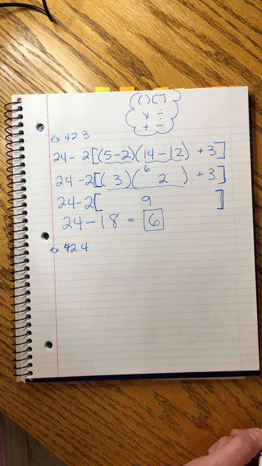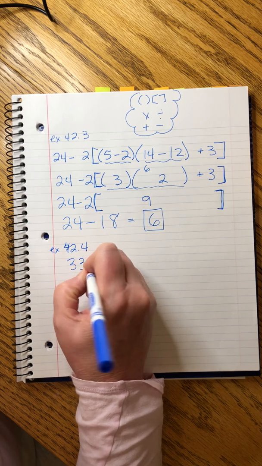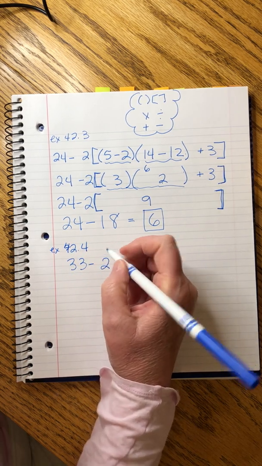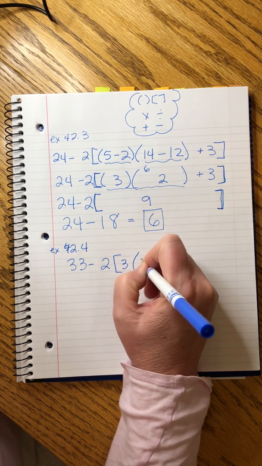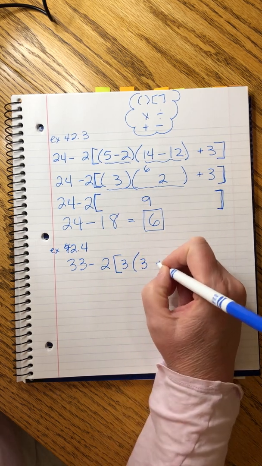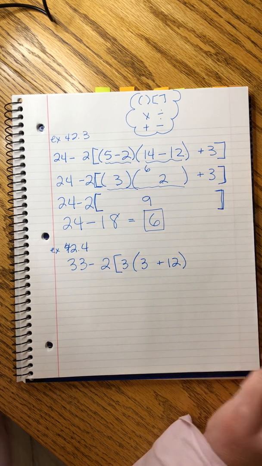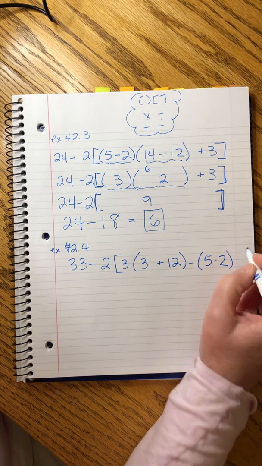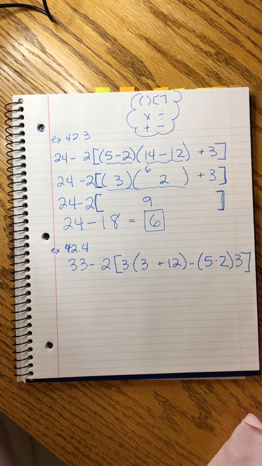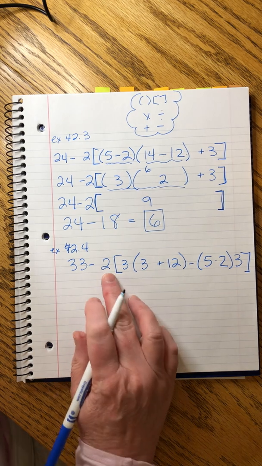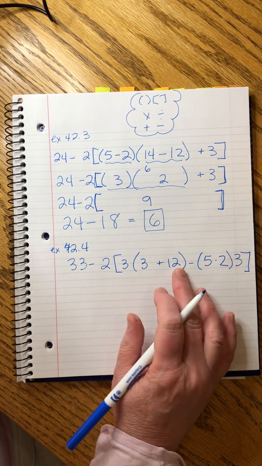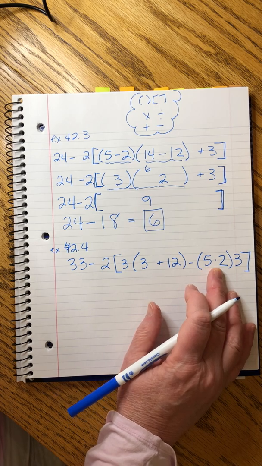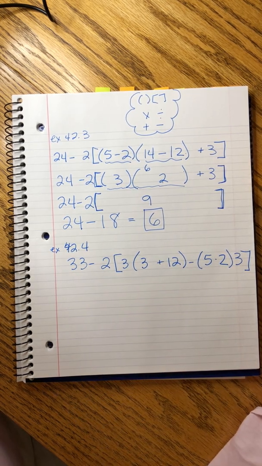Okay, 42.4. Here we go, another long one. Okay, wow, that's a lot, isn't it?